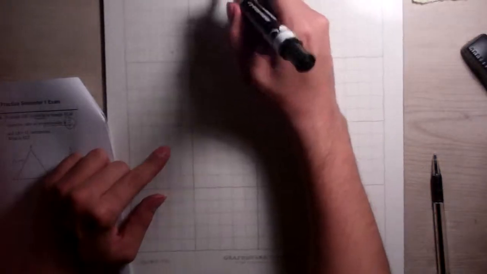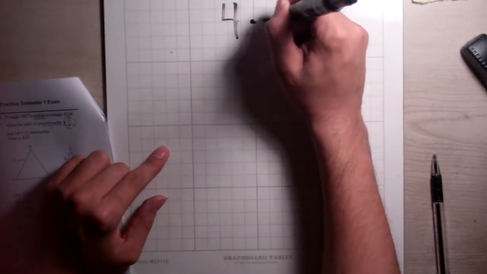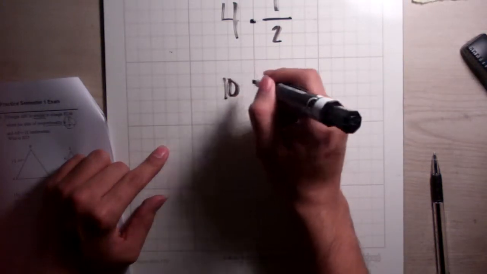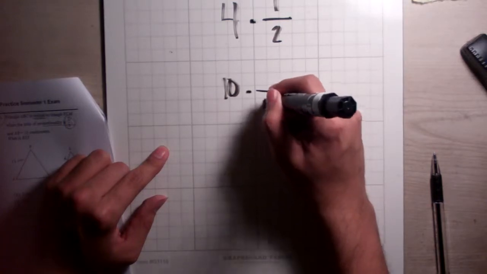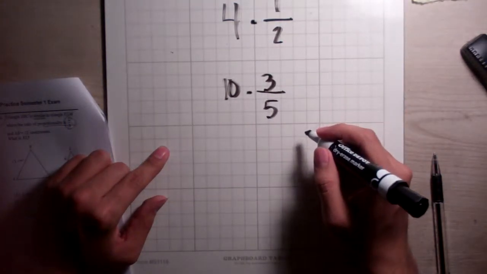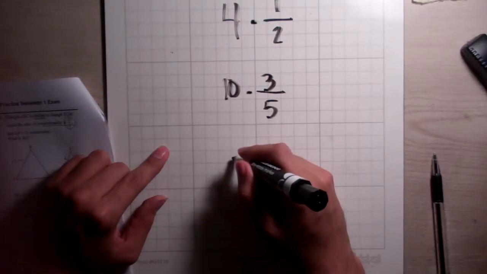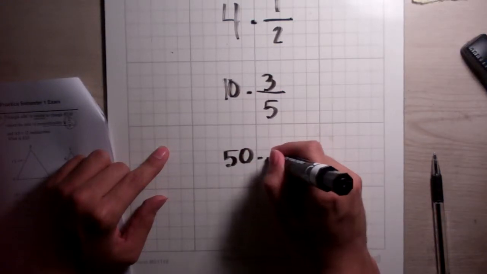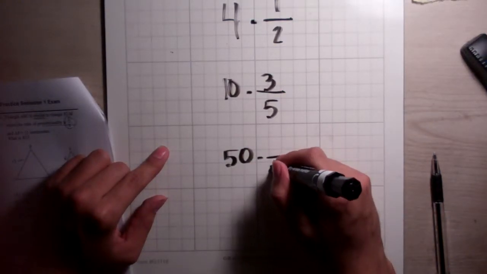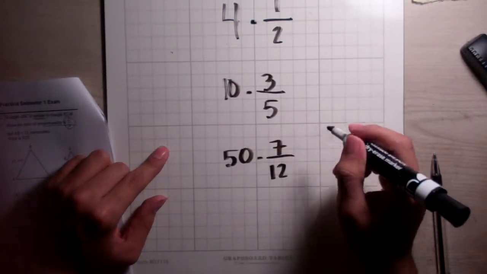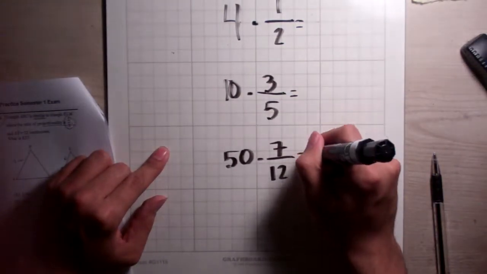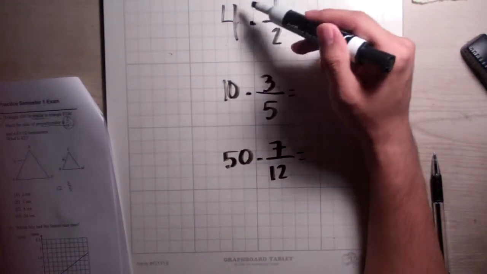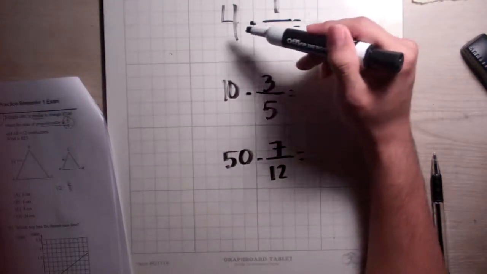If I were to have 4 times 2 halves, 10 times 5/3, and 50 times 12 sevenths. Whenever you have a fraction and you multiply it, think of this: the numerator multiplies the number, and the denominator divides the number.